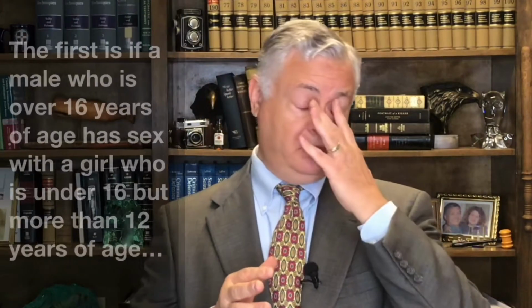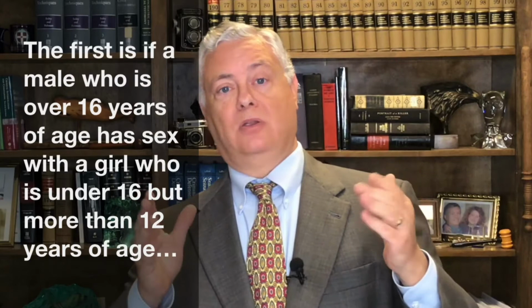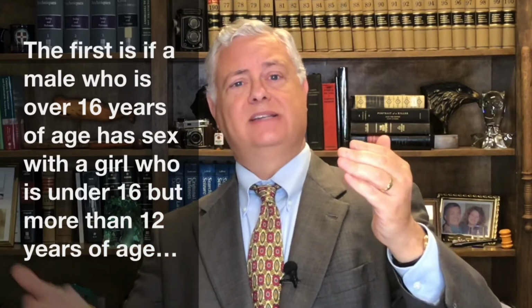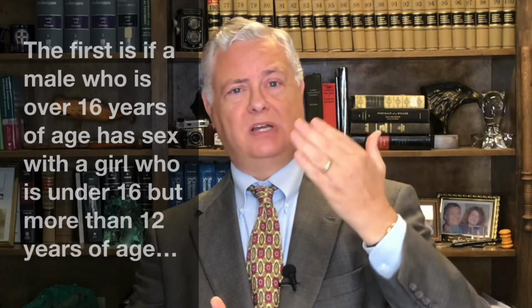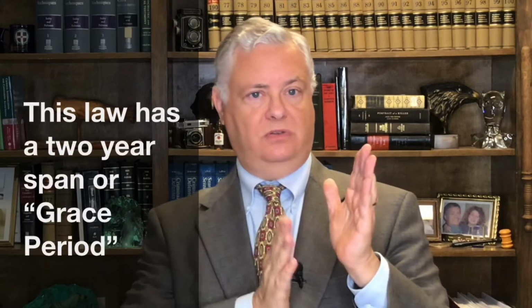Now we move to the second degree of rape, second degree, and there's a couple of ways this crime can be committed. It's still a very serious crime, but it's not punished quite as severely as first degree. A lot of people think of rape second degree as being statutory rape, and it includes some elements of that, but there's some other ways the crime could be committed. So the first would be if a male who is above 16 has sexual relations with a girl who is under 16 but over 12 years of age. This particular law has a 2-year span. In other words, there's a 2-year grace period.